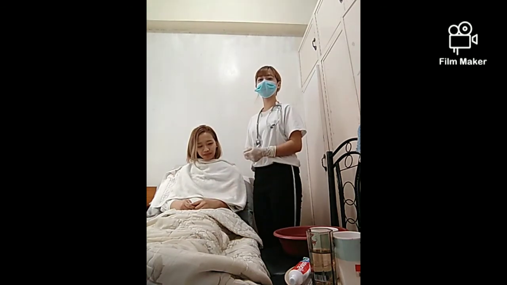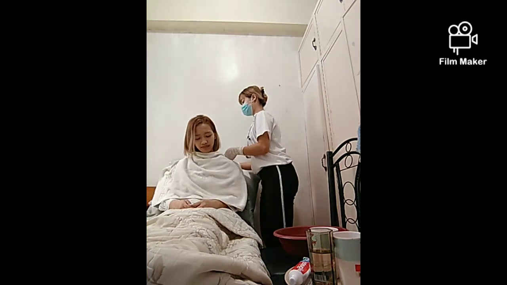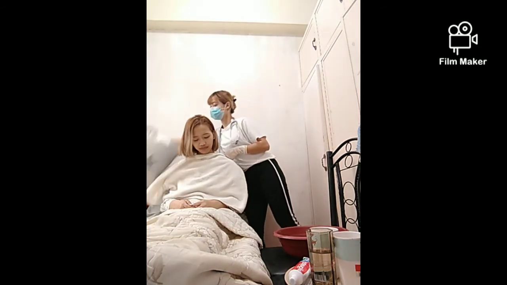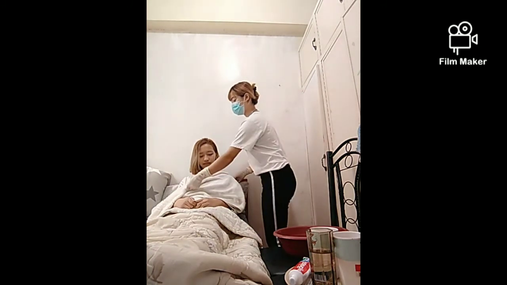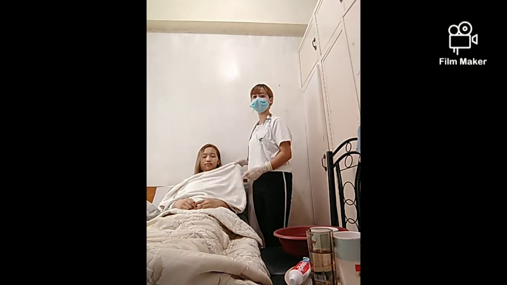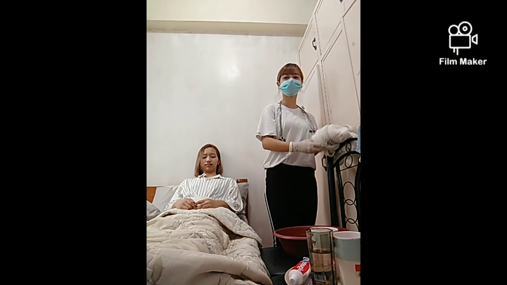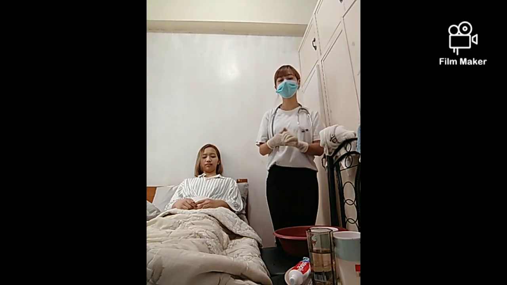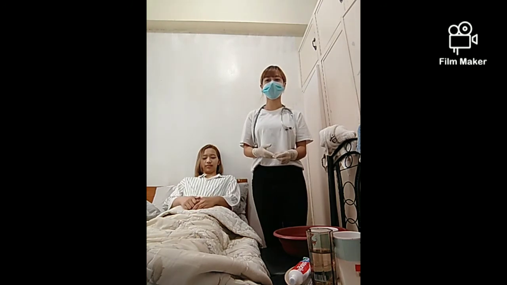And we're going to return the bed to the low position. I'm going to remove the pillow. Then in low position, I'm going to remove the towel and place it in a hamper or bag. Okay, then I'm going to take care of the equipment and wash and disinfect my hands.